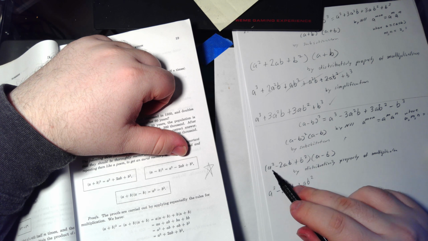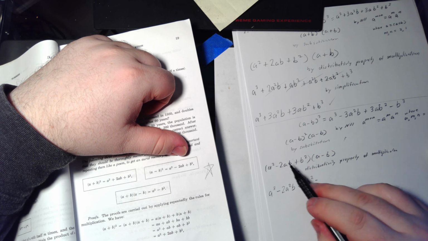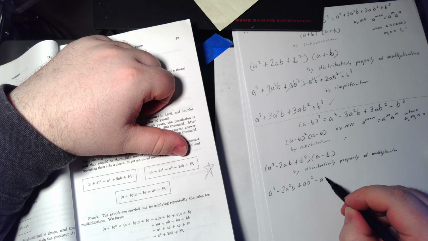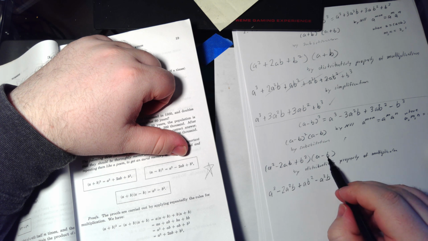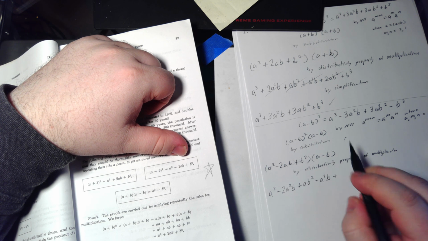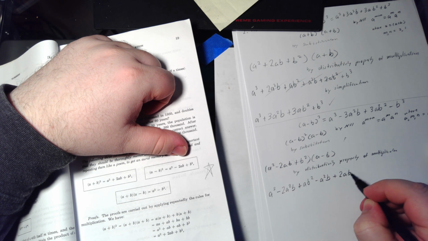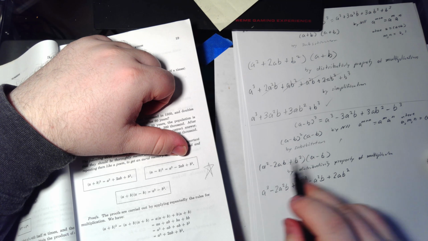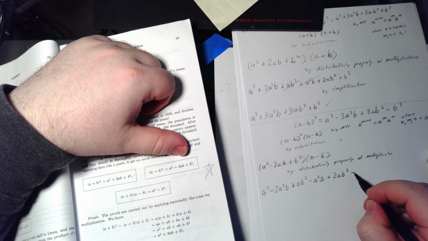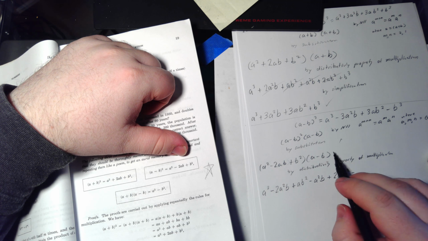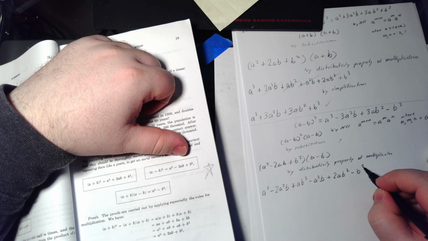Then we have minus, positive, which will equal minus a squared times b. We have minus minus, which will be positive, and 2ab times b will equal 2ab squared. And then we have minus positive, which will be minus b squared times b is equal to b cubed.